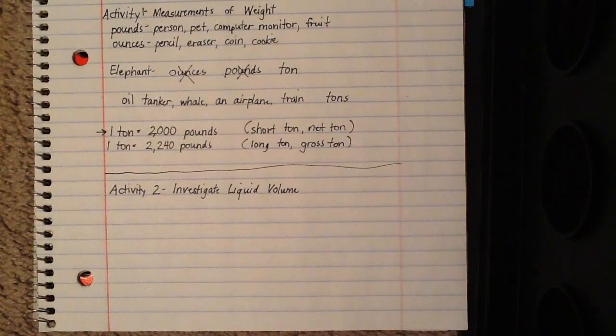Remember, liquid volume is the measure of the space a liquid occupies within an object. So think about the liquid volume for each of these things. When I go to the store and I buy milk in a large plastic jug, I'm buying 1 gallon worth of milk. Milk in an individual carton is 1 pint or a half pint. And juice in a large carton is half gallon or 2 quarts.